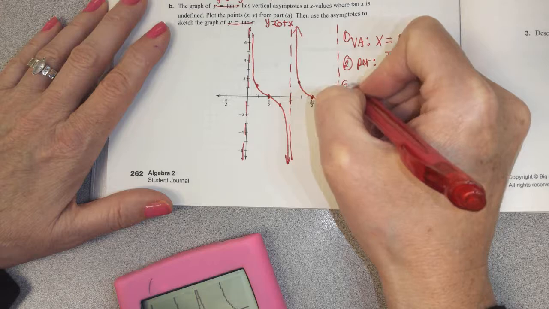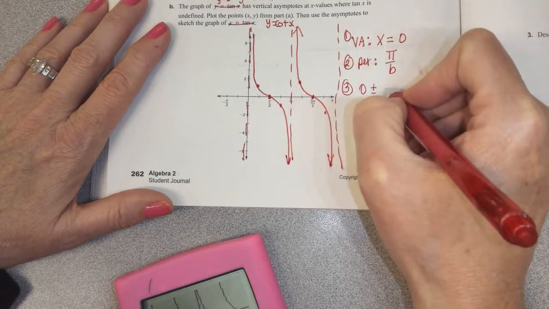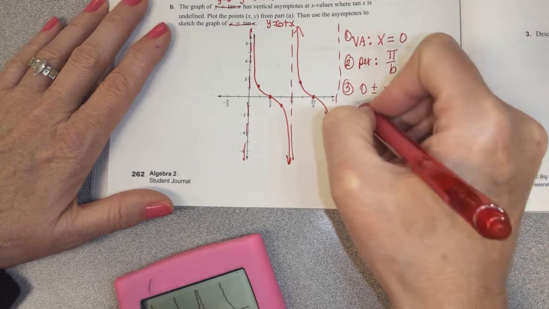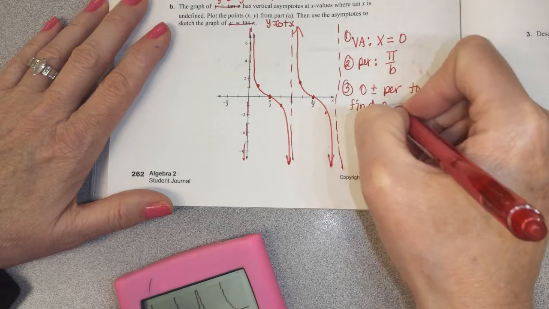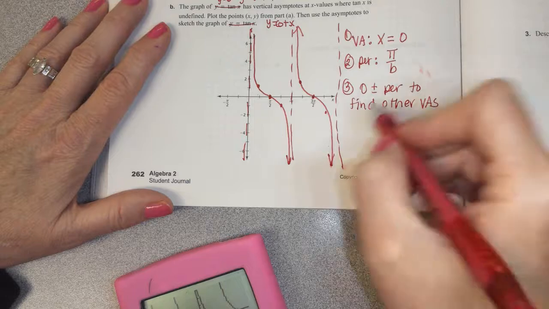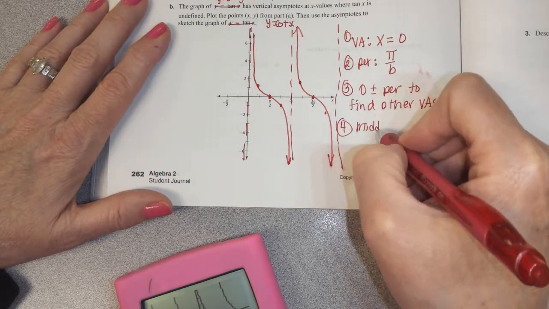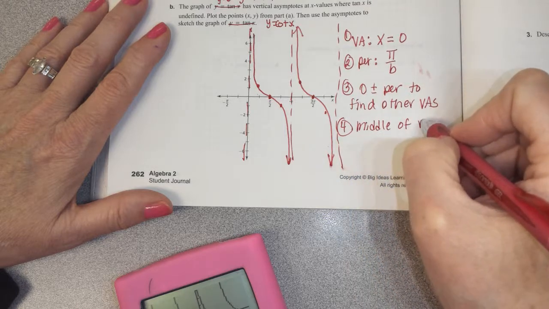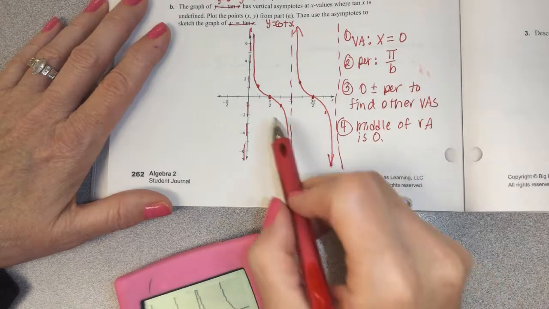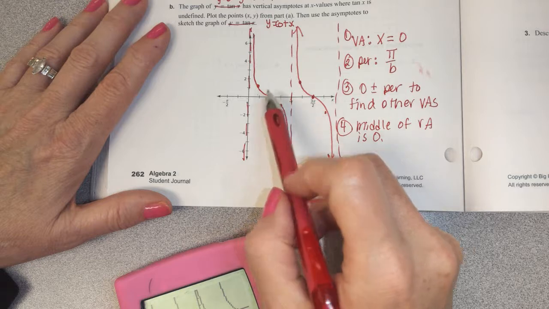The third thing we do is 0 plus or minus the period, and that's going to find other vertical asymptotes. And then we know that in the middle of the two vertical asymptotes, it's always 0.